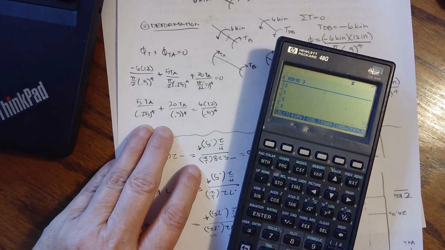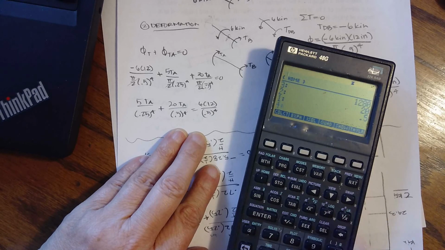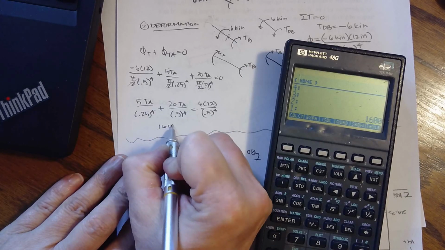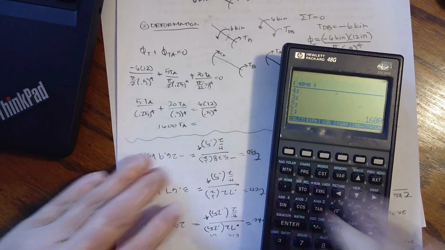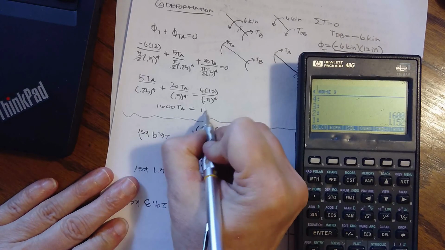So I have 5 enter, 0.25 enter to the fourth, plus 20 enter, 0.5 enter to the fourth, and I have 1600 TA equals 6 enter, 12 times 0.5 to the fourth, divided by 1152.